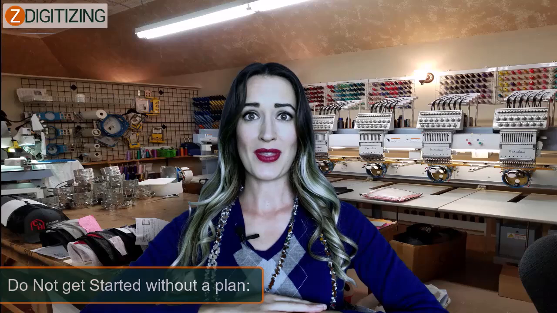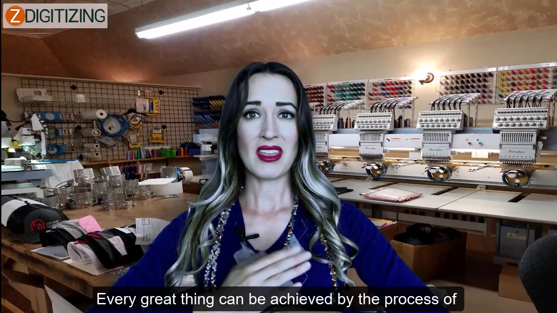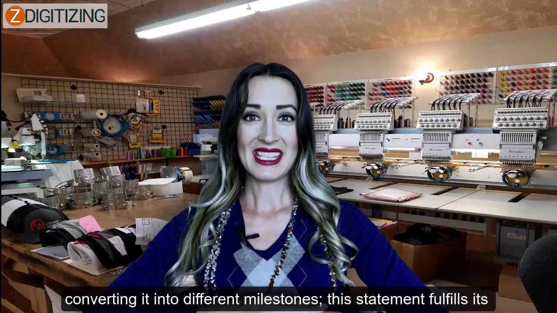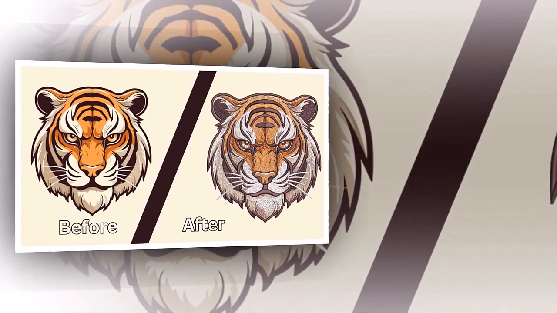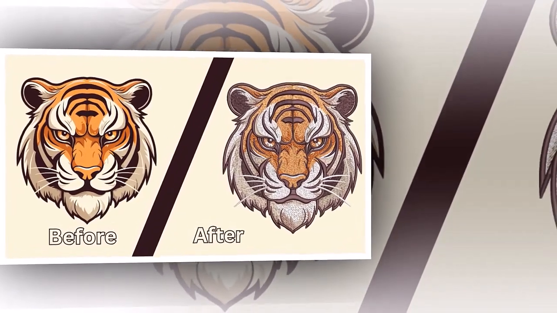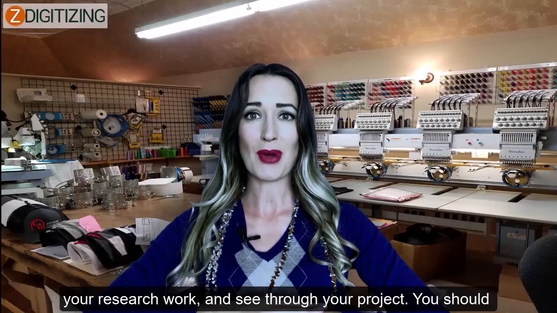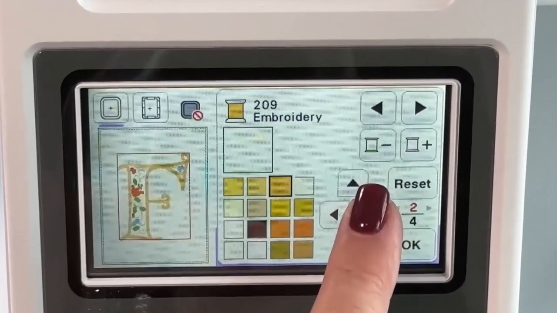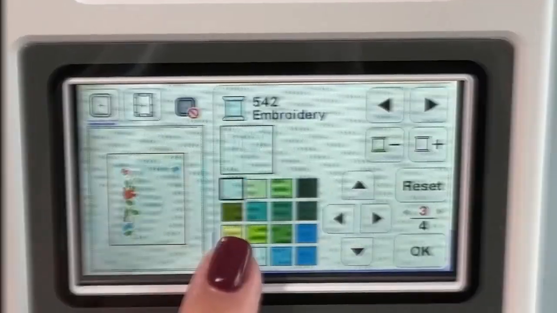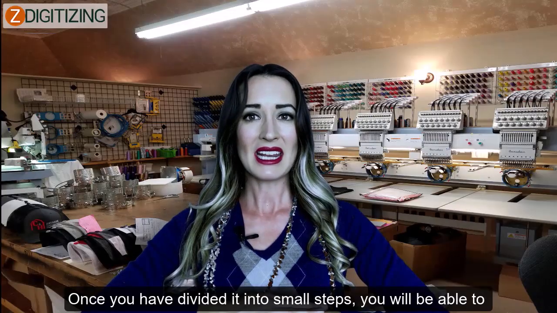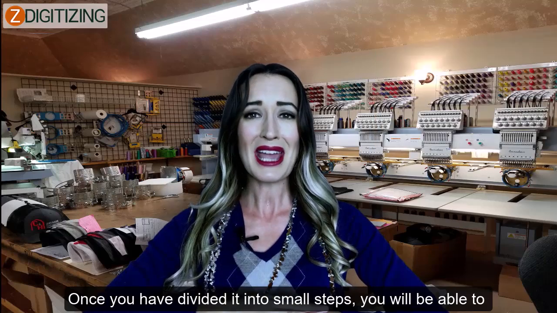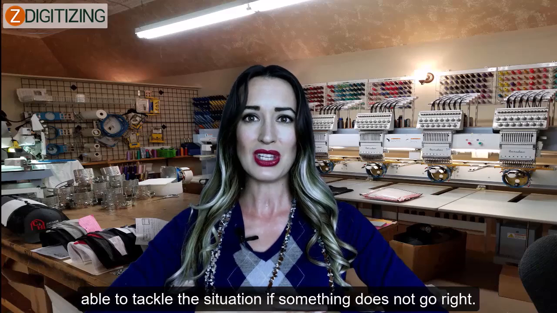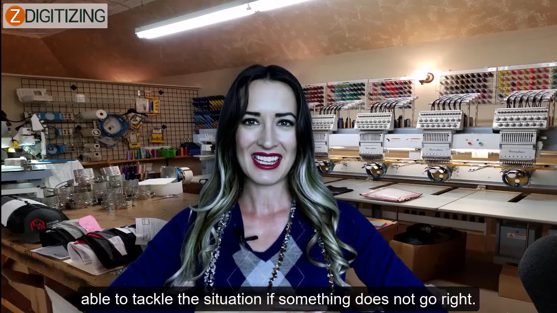Do not get started without a plan. Every great thing can be achieved by the process of converting it into different milestones. This statement fulfills its purpose here. Before you start your embroidery project, make sure you do your research work and see your project through. You should know which type of fabric you are going to use, what type of logo or design you will embroider, and more. Once you have divided it into small steps, you will be able to see a great difference in your productivity, and you will also be able to tackle the situation if something does not go right.